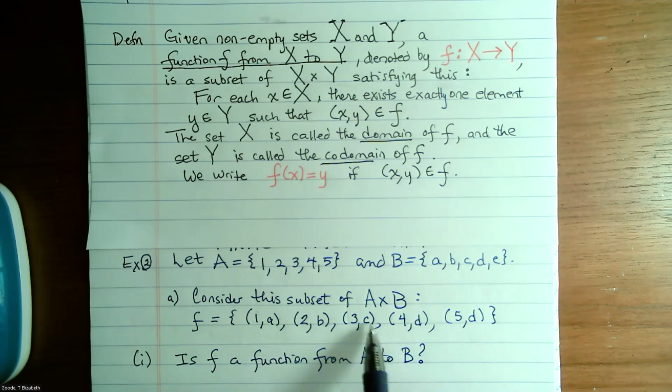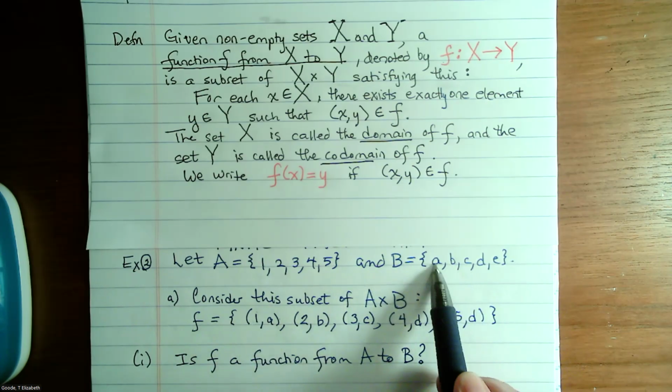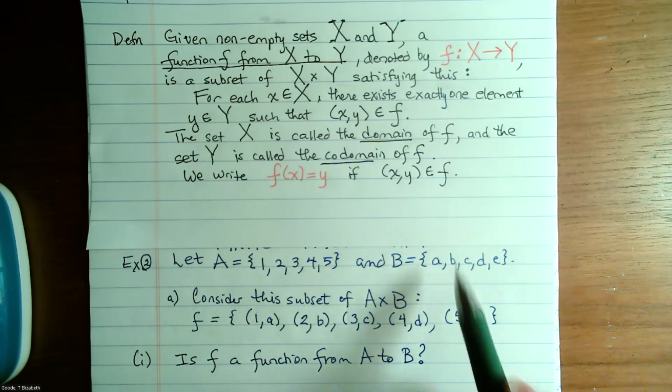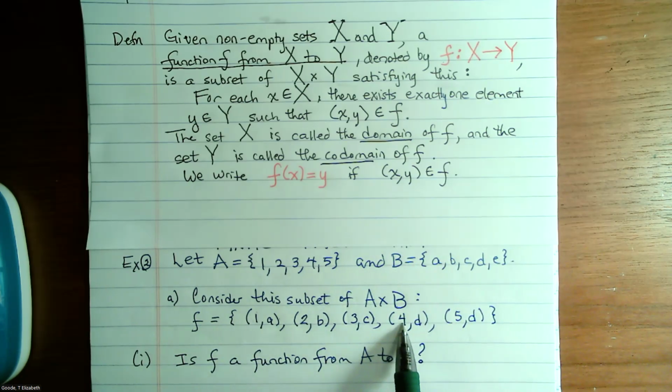These are all elements of the codomain B. So this is a function from A to B. It's okay that 4 and 5 both mapped to d. That is not a problem.